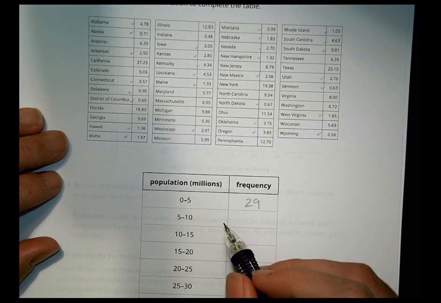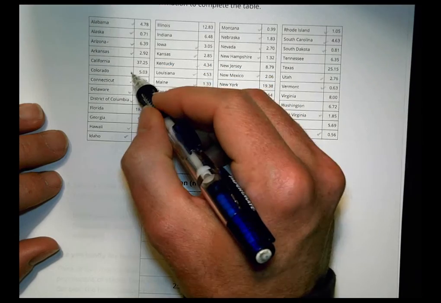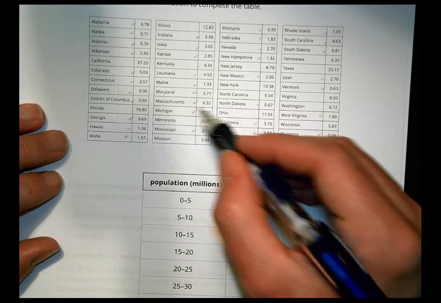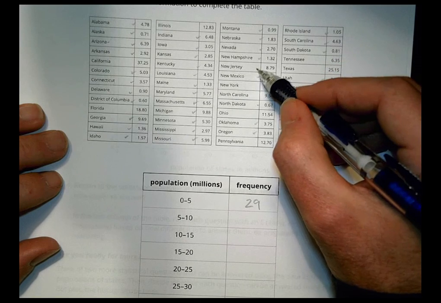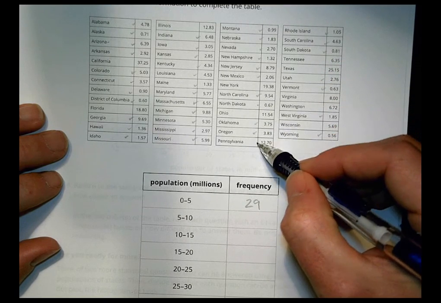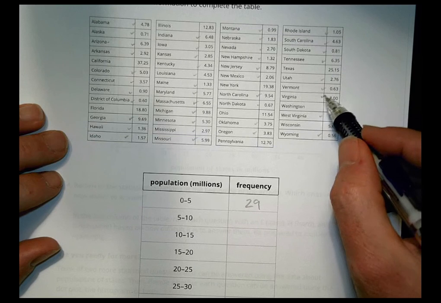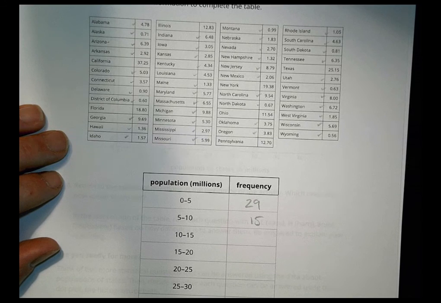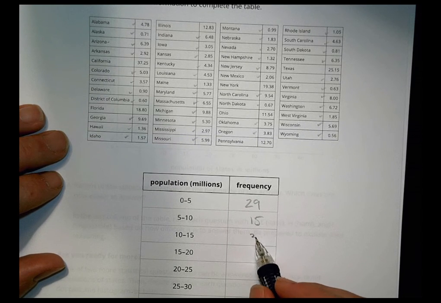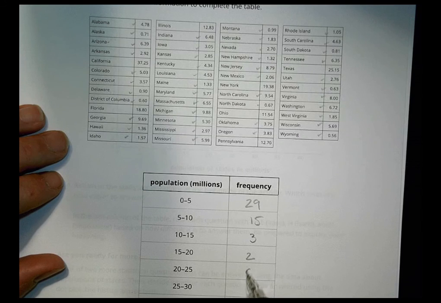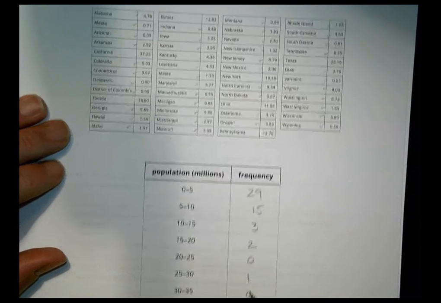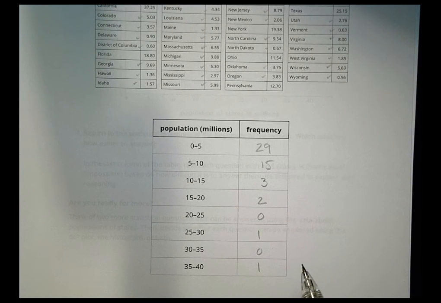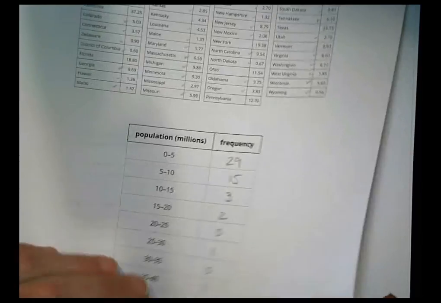Between 5 and 10 million, we'd have 1, 2, 3, up to 15 there. Okay, running out of numbers here. Between 10 and 15, we actually have 3. We have 2 of those, 0 of those, 1 of those, 0 of those, and 1 of those, just to speed the process a little bit. So now we have a frequency table, and this would help us to create a histogram.